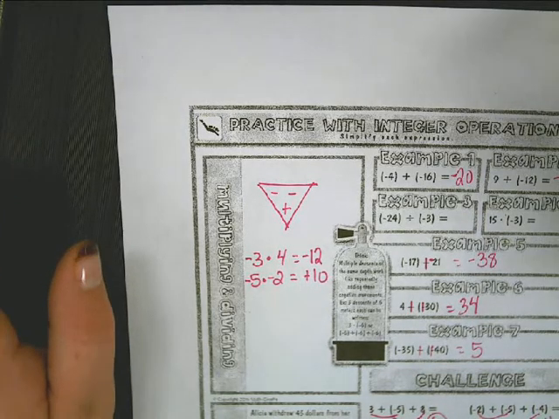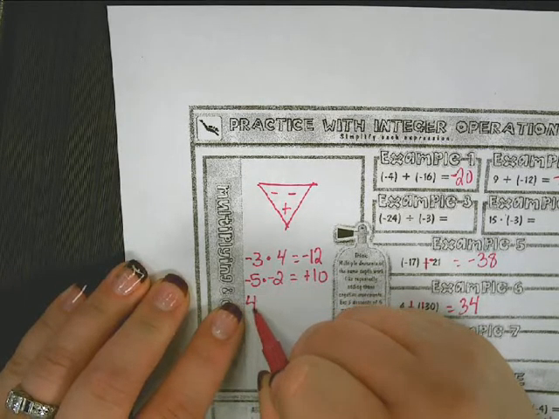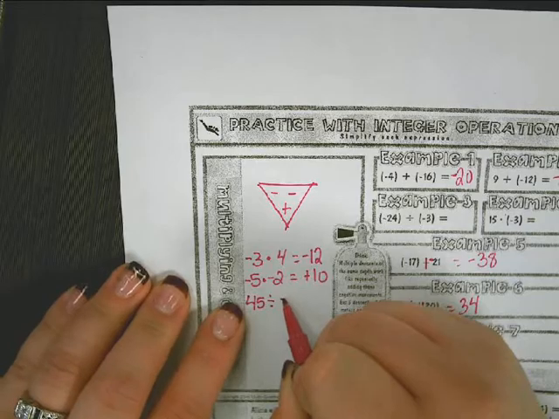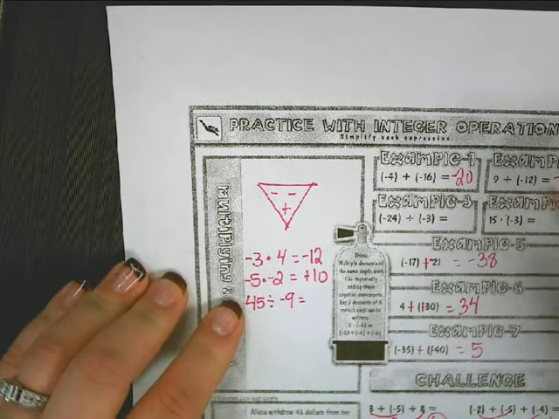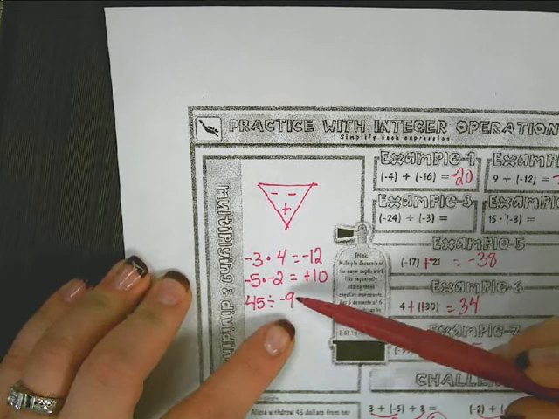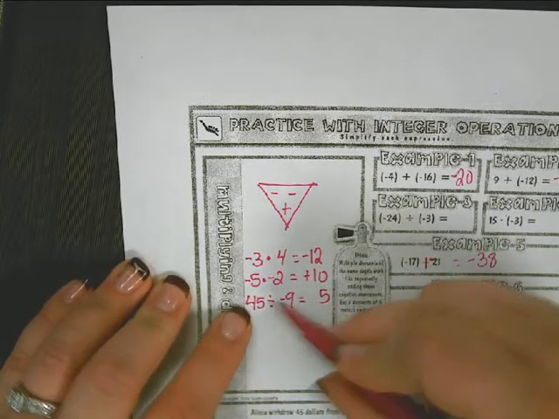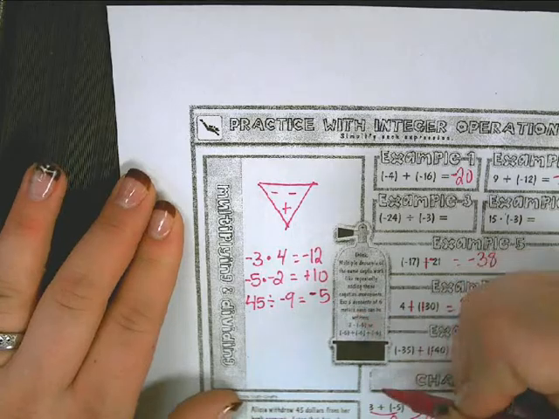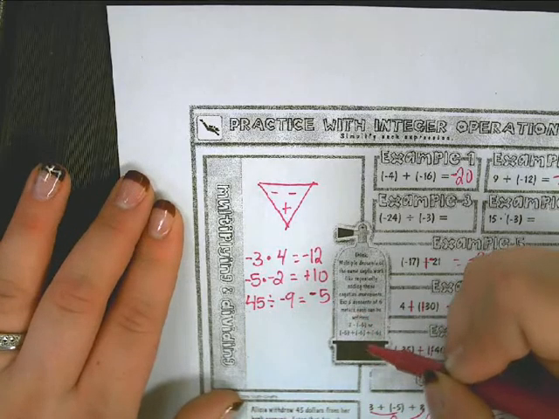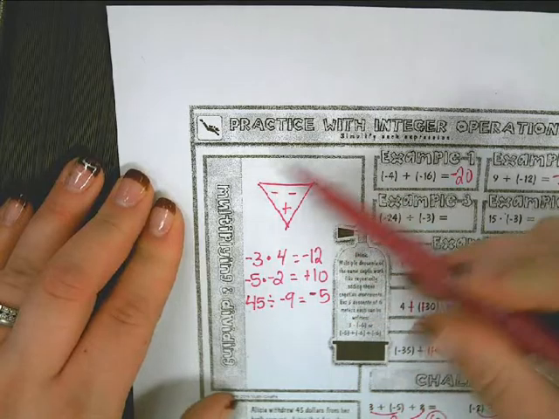45 divided by -9? So what's 45 divided by 9? 5. I have a positive and a negative, so I have a -5. Okay? So those of you that like this can use that because it's easy to remember and easy to put on your quizzes and tests.